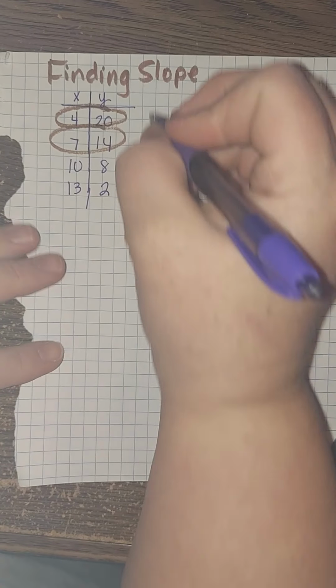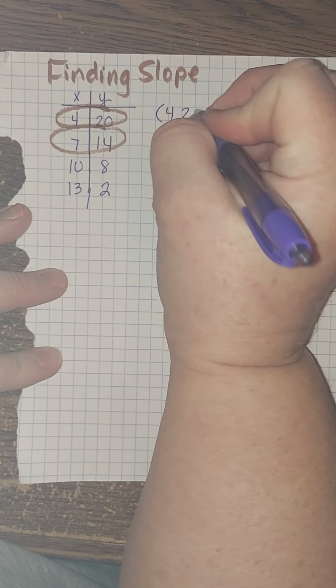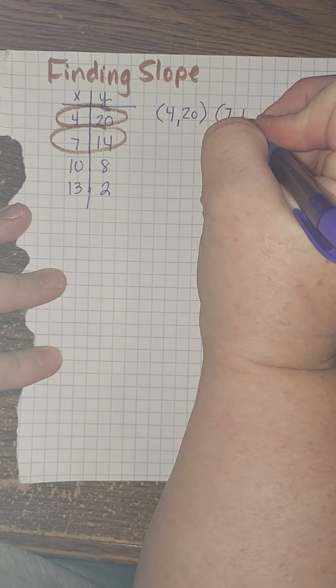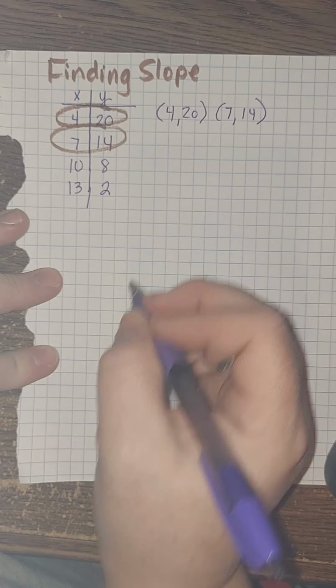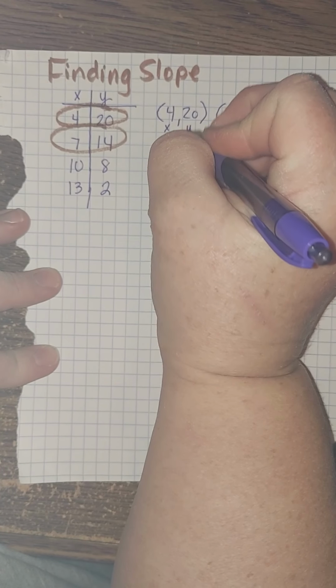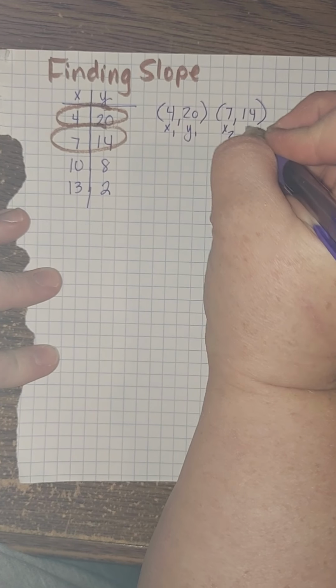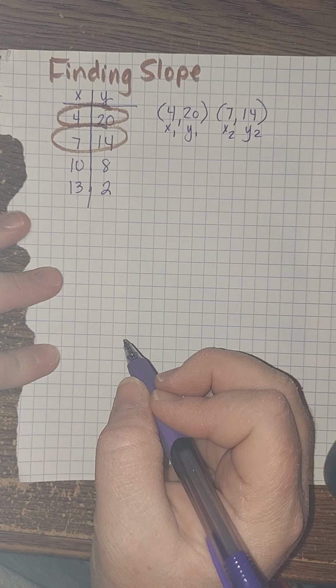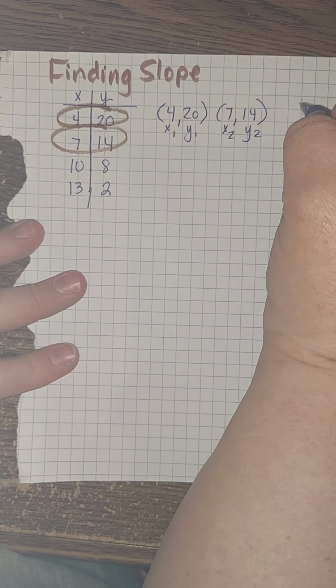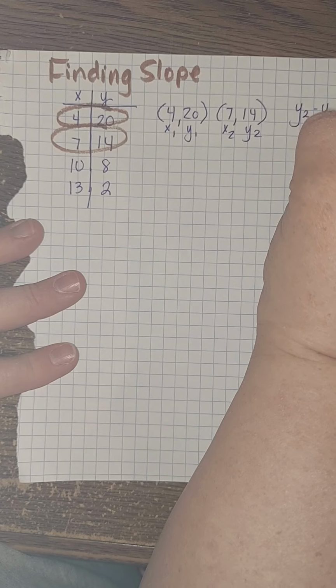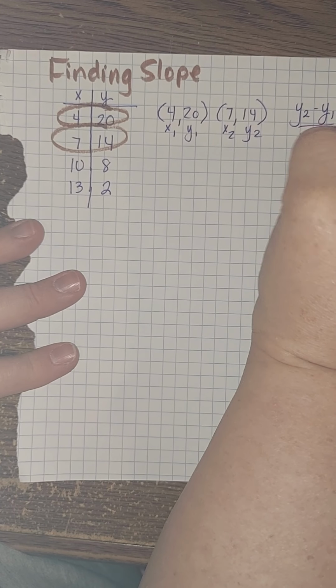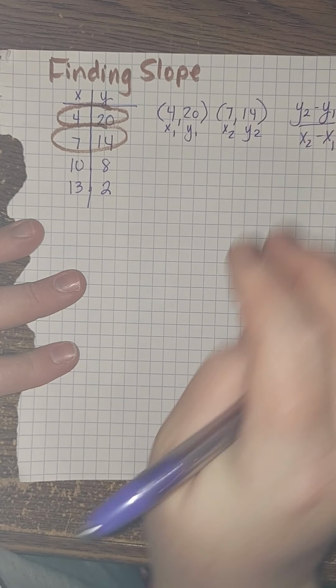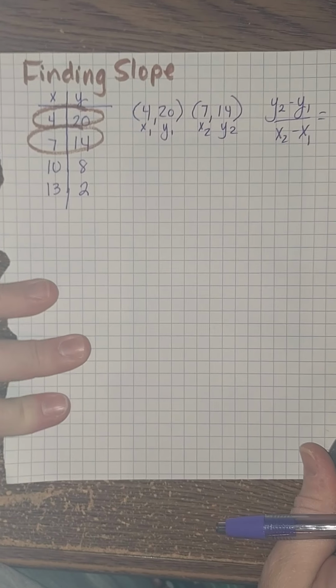So let's write these down. 4, 20, and 7, 14. All right, let's label them. X1, Y1, X2, Y2. All right, my formula, I'm going to put Y2 minus Y1 over X2 minus X1. That gives me my slope, friends.